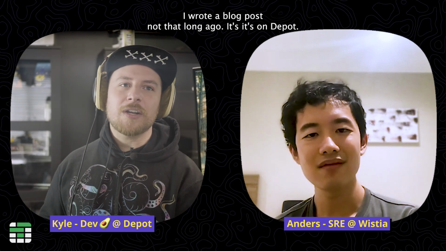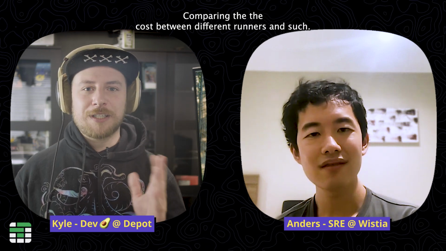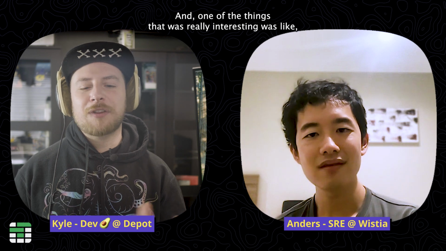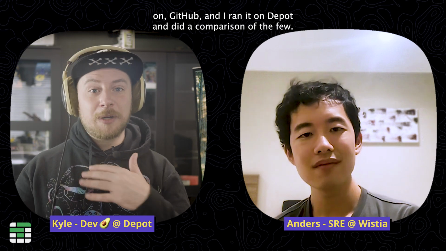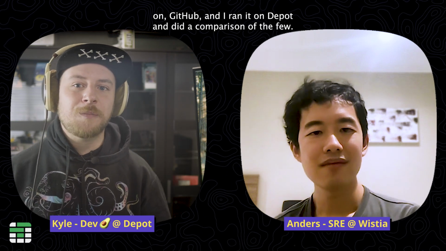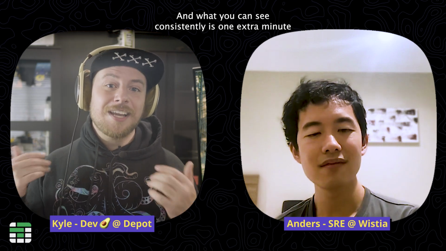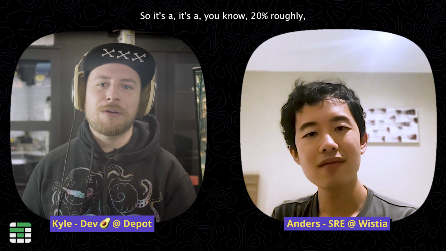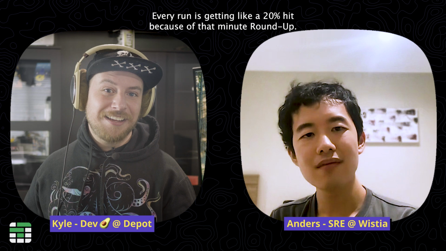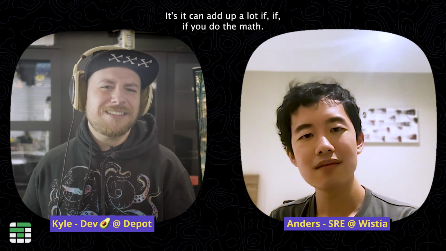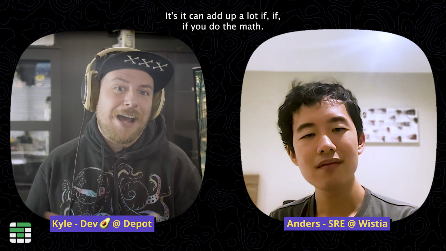I wrote a blog post not that long ago, on Depot, comparing the cost between different runners. One of the really interesting things was that Next.js was the particular project I used as an example, and I ran it on GitHub and on Depot and did a comparison. What you can see consistently is 1 extra minute, and it's only about 5 minutes, so it's roughly a 20% addition. Every run is getting a 20% hit because of that minute roundup. It can add up a lot if you do the math.